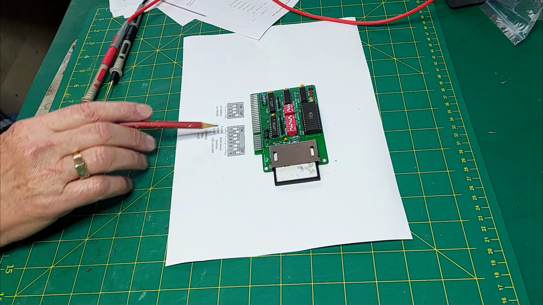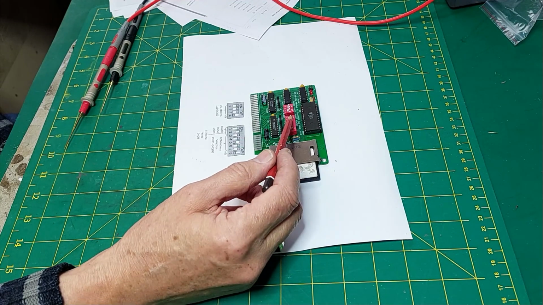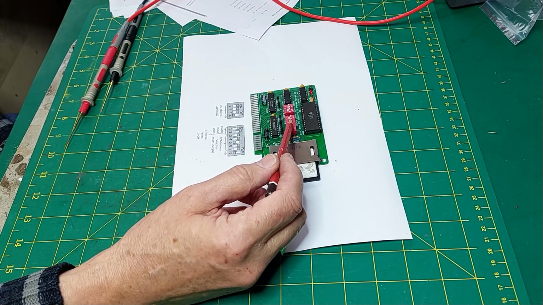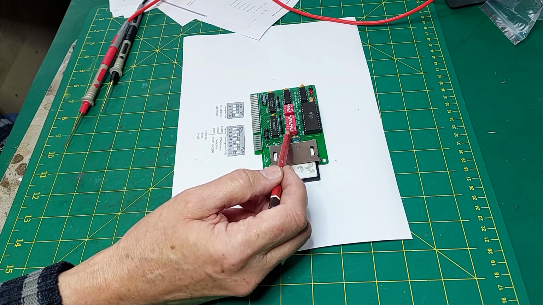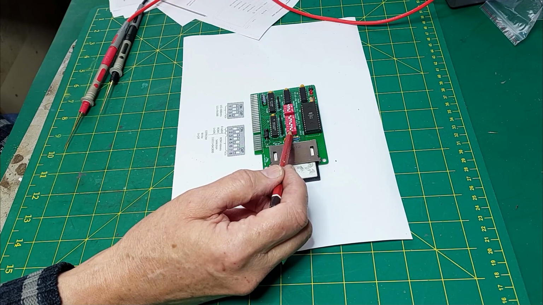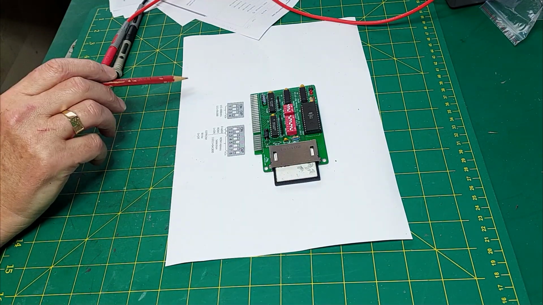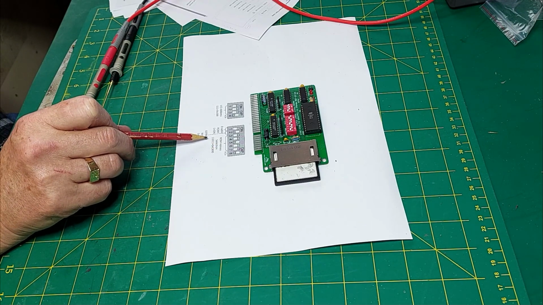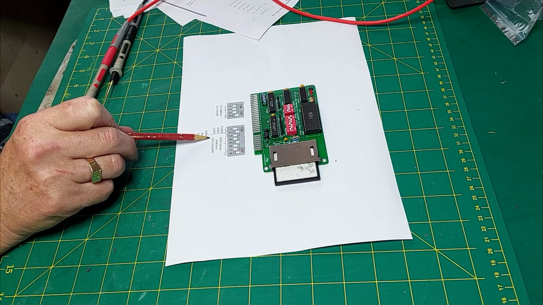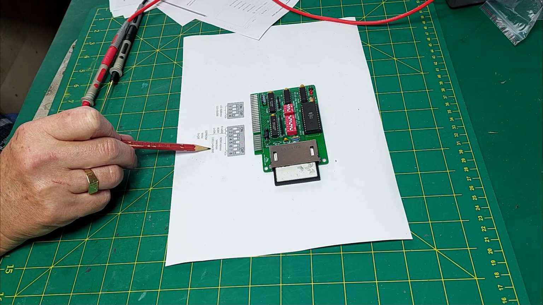As you can see, it's set for on, on, off, on, and number 8 isn't used. Those are the ROM address selection switches. They say 11011, which should be the standard C800.